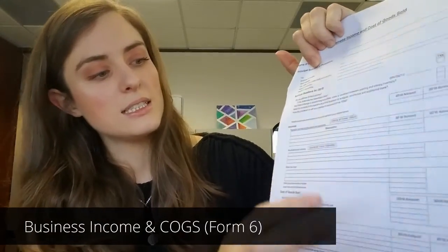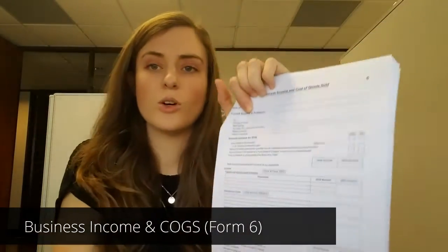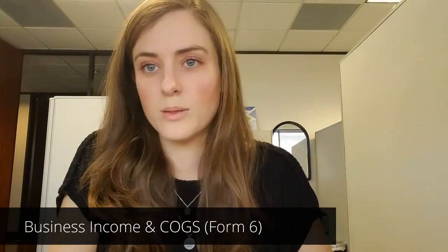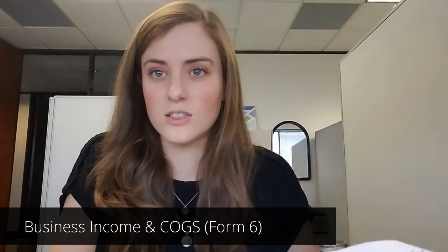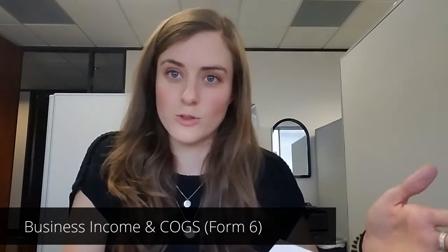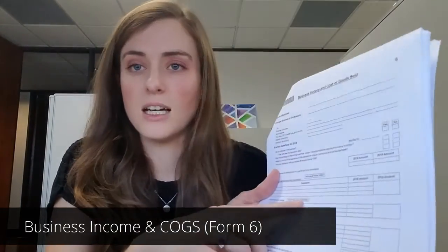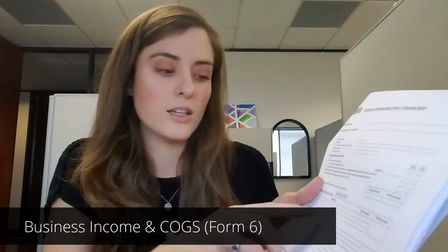Under miscellaneous income right here, it says 1099 miscellaneous. So a lot of times if you do work for somebody and you make over $600 for a given job, or for a bunch of different jobs throughout the year from this one client, then they will send you a 1099 miscellaneous at the end of the year, and you need to make sure you send that to us.